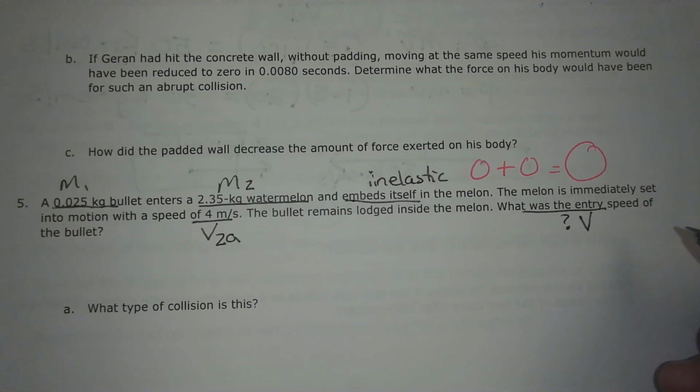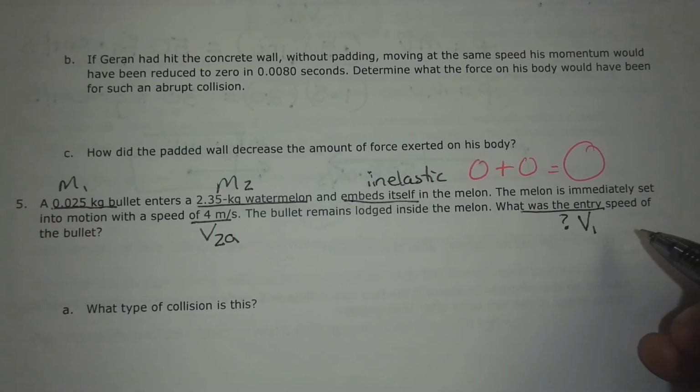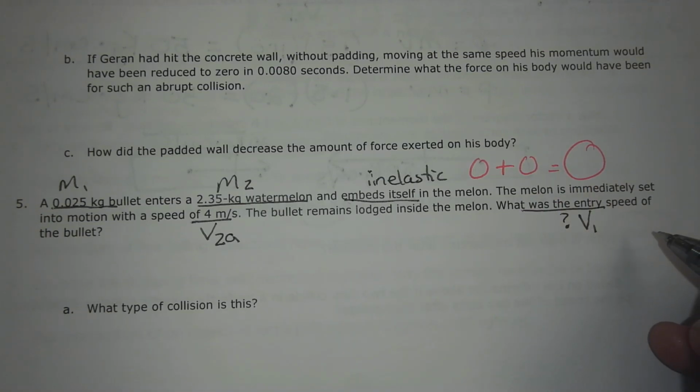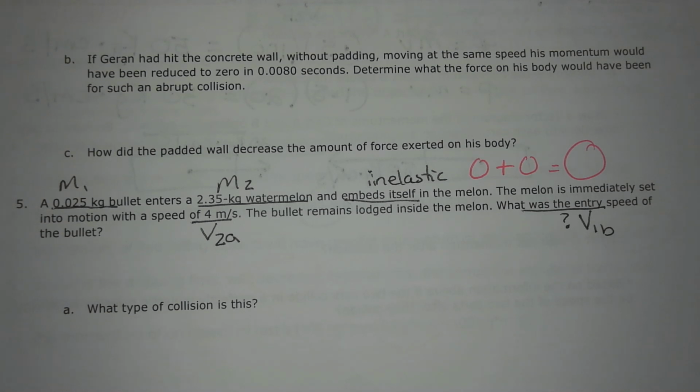Wait a minute. Is that a B or an A? Is that a velocity of object 1? Because the bullet is object 1. Is that a B or an A I'm looking for? Is it A, B? B, A? It's a B. Shelby was right. She was right. It was a B, before.